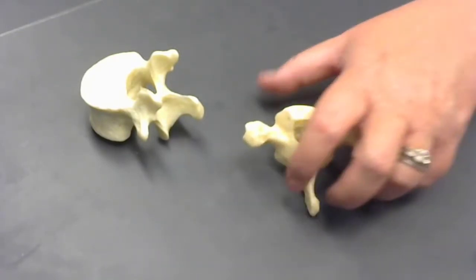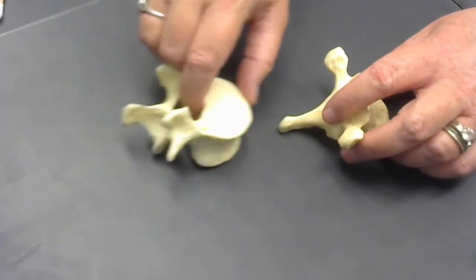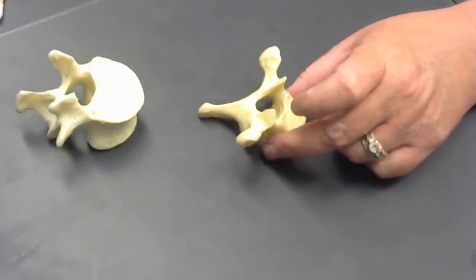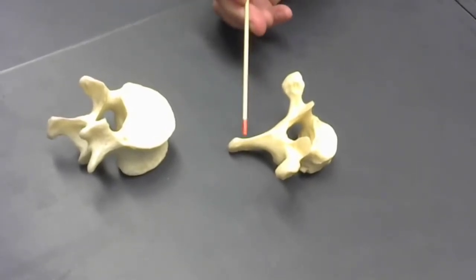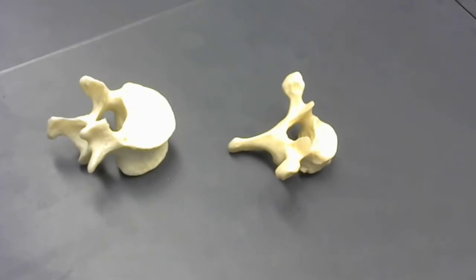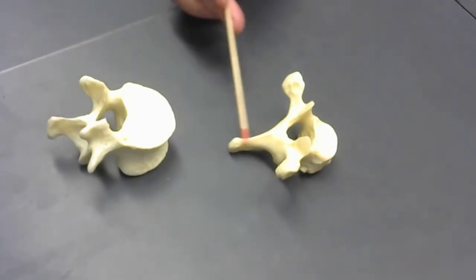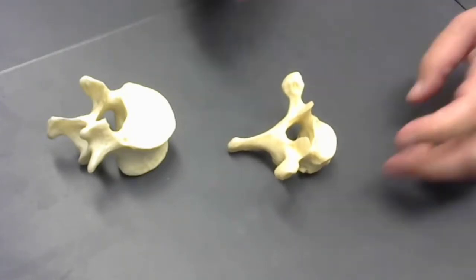This one looks like a rounded moose horn, whereas this one is sharp and pointy. The spinous process here is sharp and pointy and points inferiorly, whereas this one is a lot more rounded. So rounded is lumbar, pointy is thoracic.